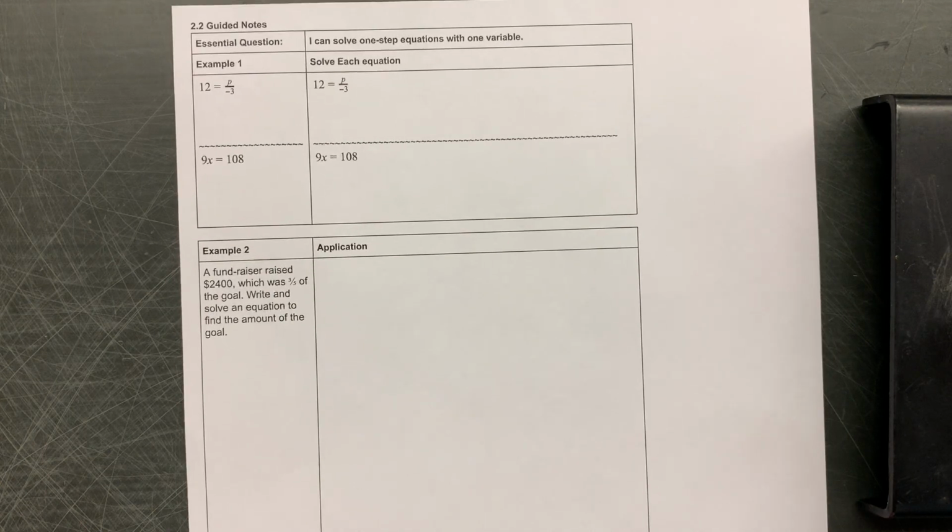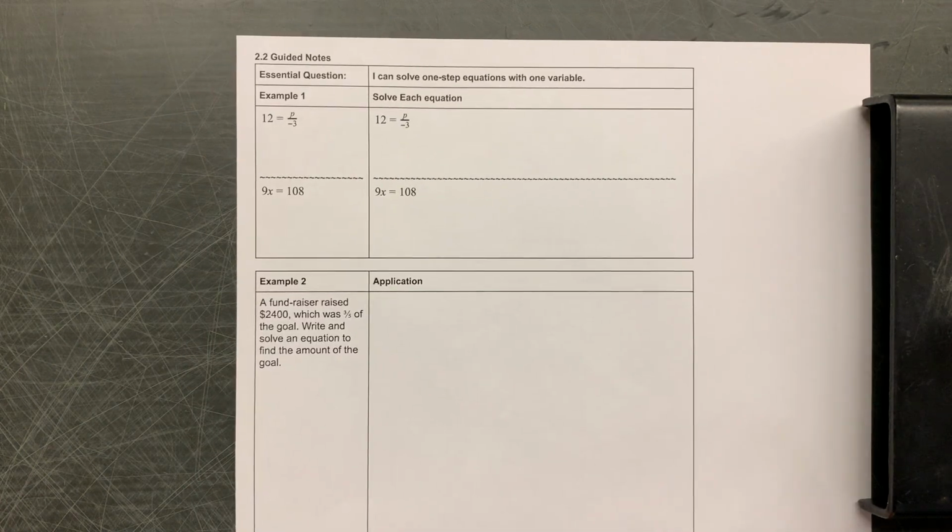So the 2.2 guided notes involve one-step equations. Still, we're just using multiplication or division in this situation. We're always using the opposite operation. If we're trying to get rid of a multiplication, we're going to use division. If we're trying to get rid of division, we're going to use multiplication. So let's look at this first example here.